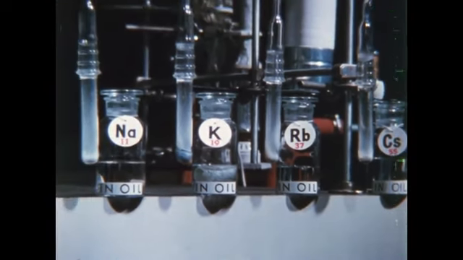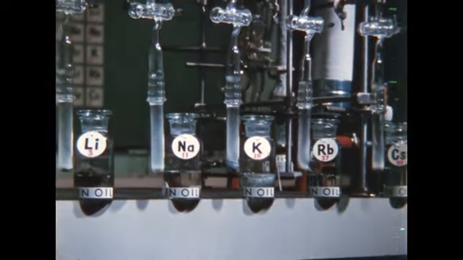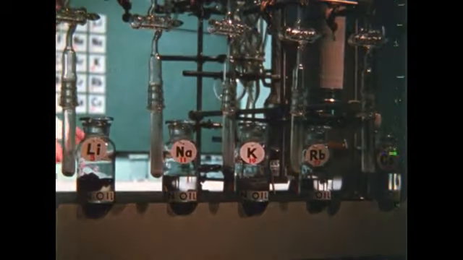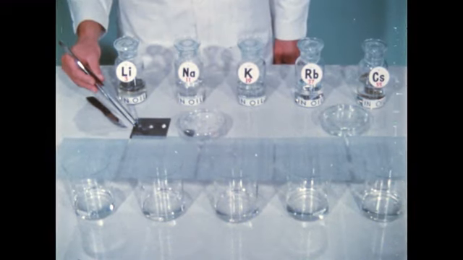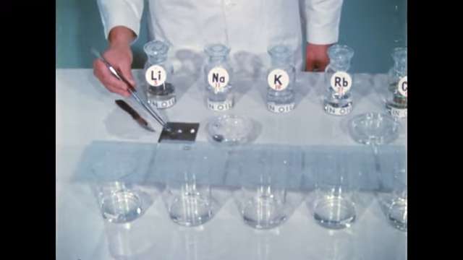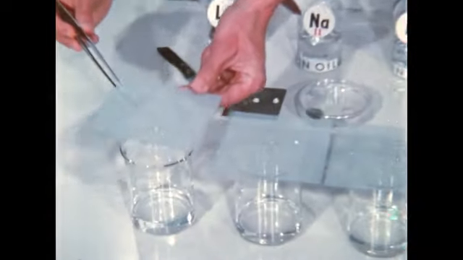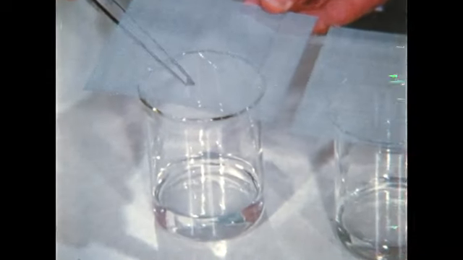As with the inert gases and the reactive nonmetals, these metallic elements also show marked similarities. Perhaps they too are a chemical family. All these elements are stored in oil since they react with air and water. Let's check their reactions with water. Here's lithium.